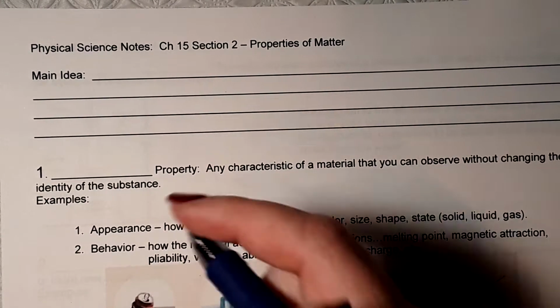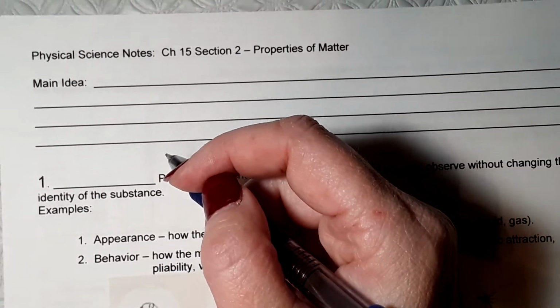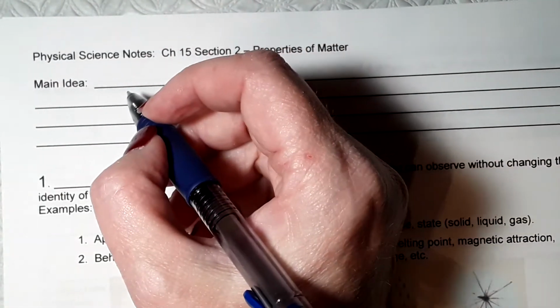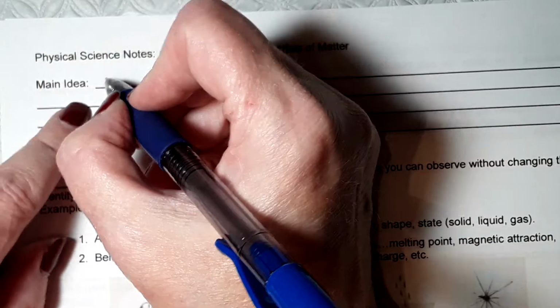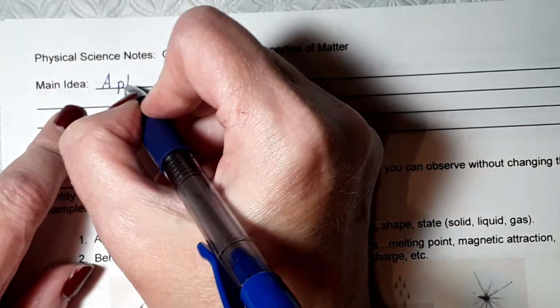Now there is a two-part main idea to this section, so let's write it down right here. The first part is a physical property.